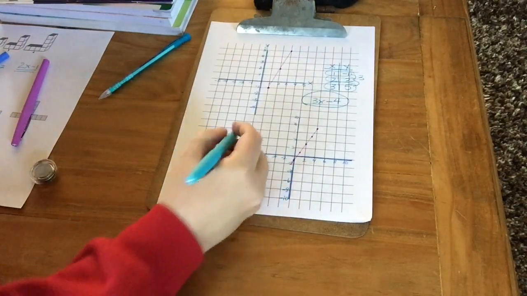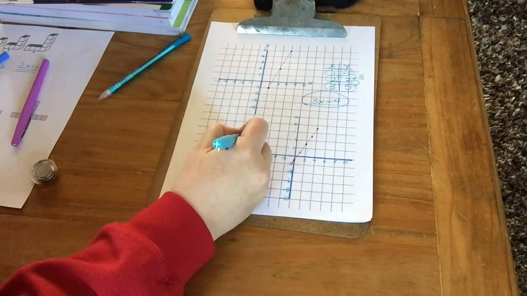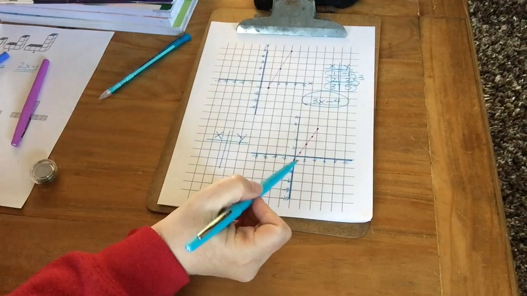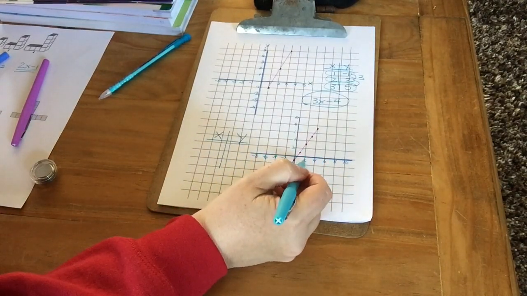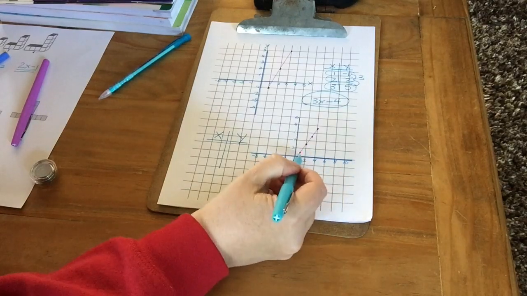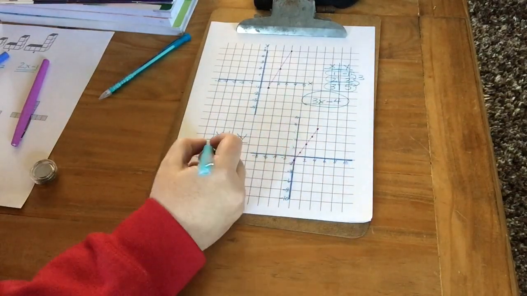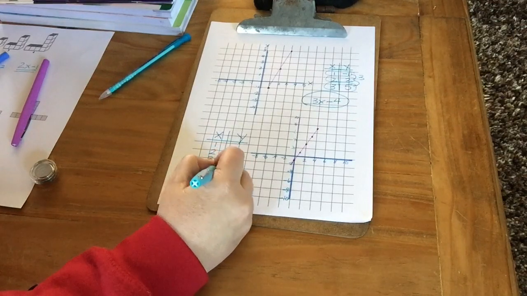Let's take a look at this one. Okay, I make my table of values, x and y. Except let's look very closely here. If I look very closely, I can tell that my grid is going up by 2s. But if something is in the middle, that can be the one up. So I can go 1, 2, 3, 4.